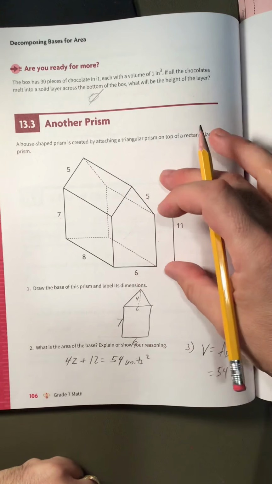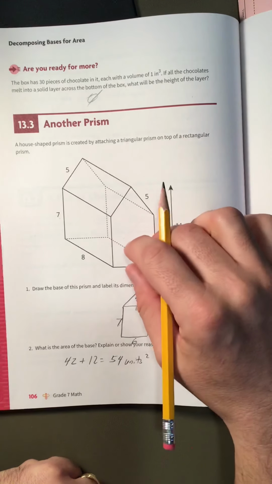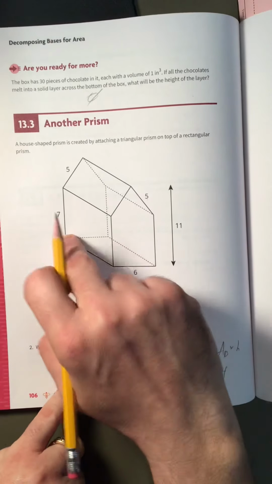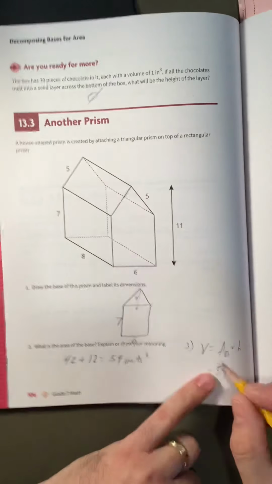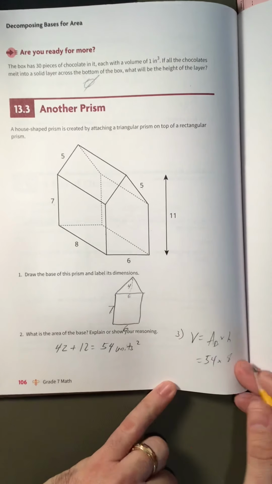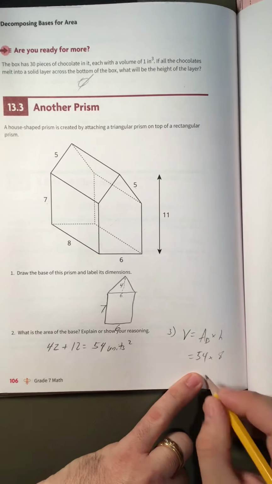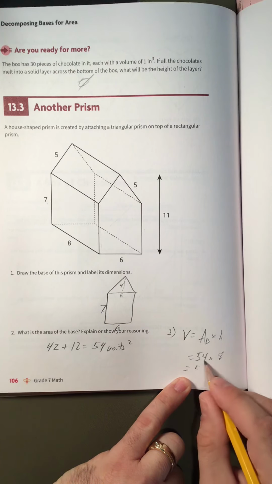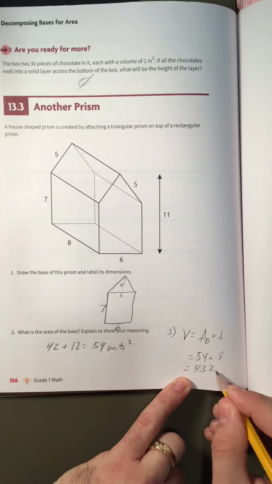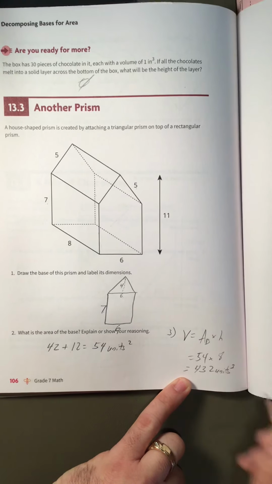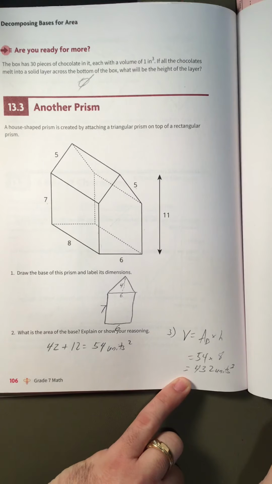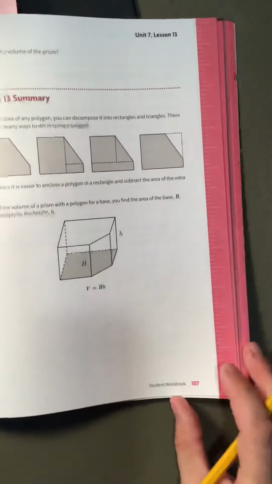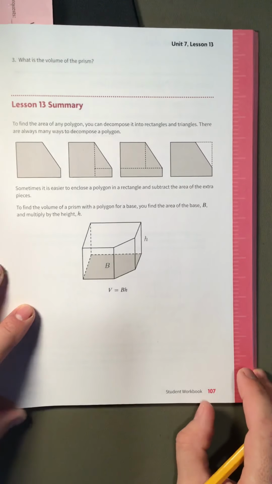Okay, so it's not 11 because this is my base. So if I set it on this end, this is going to be my height. This is going to be how tall it is, so my height is 8. 54 times 8, I believe, is 432. Again, label it units cubed.